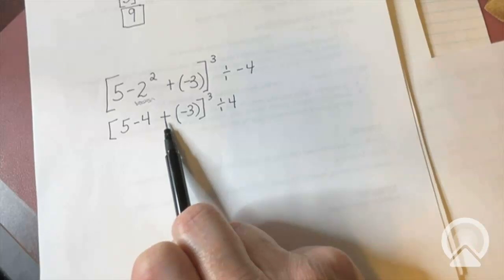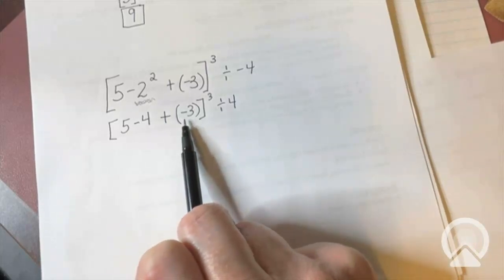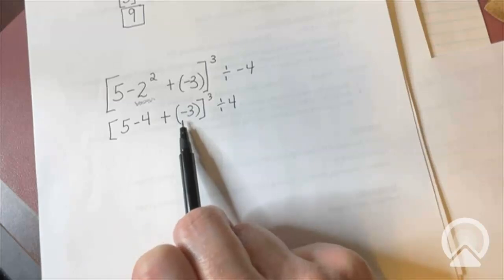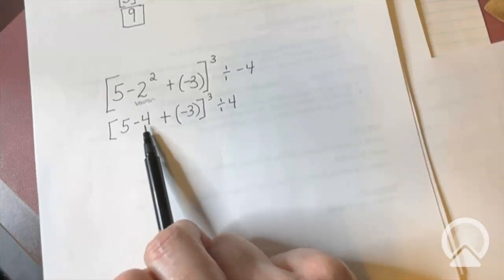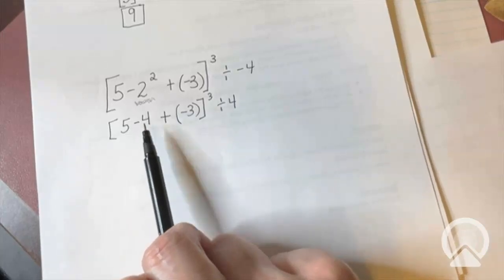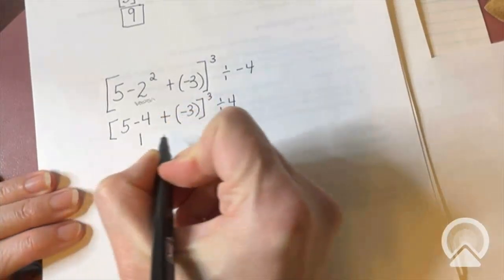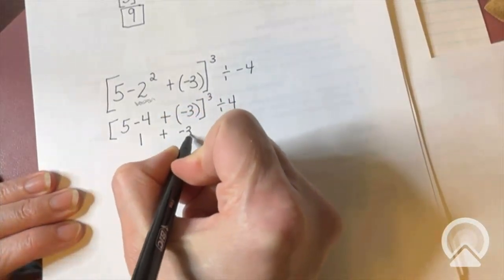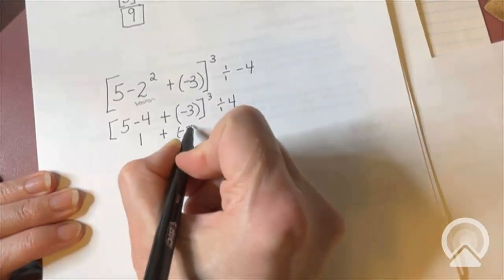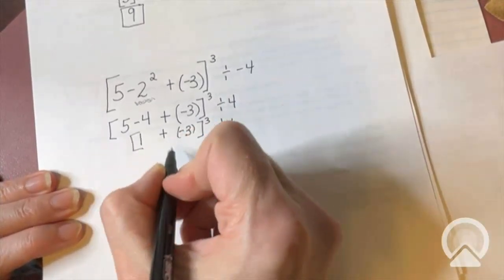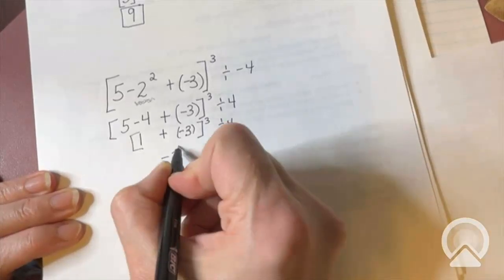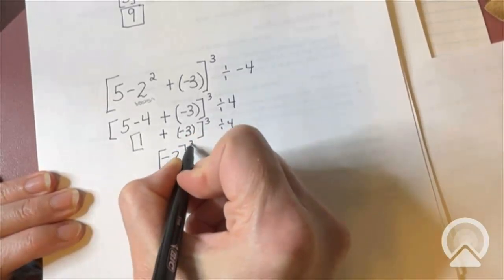I have a positive and I have a negative right there. So 5 minus 4 would be negative, or pardon me, would be positive 1, right? Just 5 minus 4 is 1. I do that like this, I have 1 plus negative 3. 1 plus negative 3 is obviously going to be minus 2, right? Still keeping my square brackets.